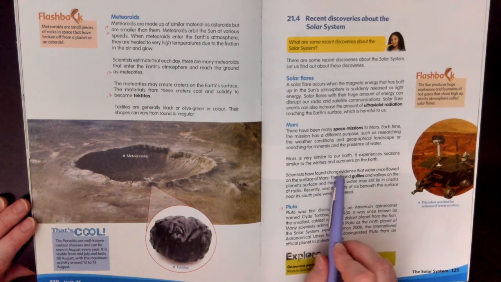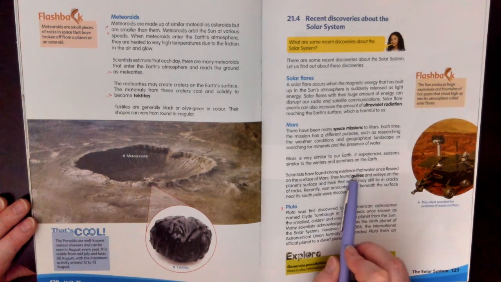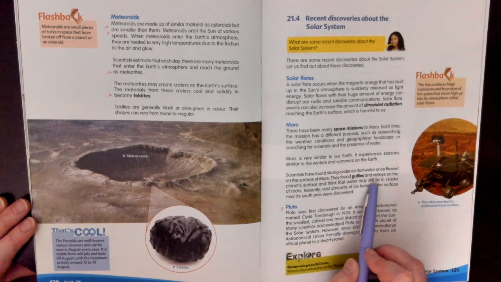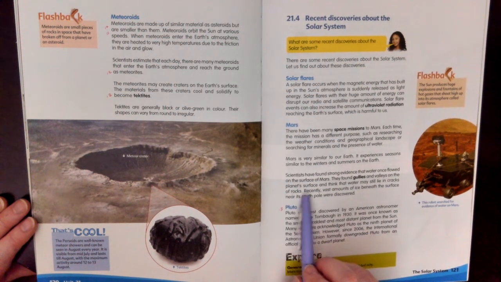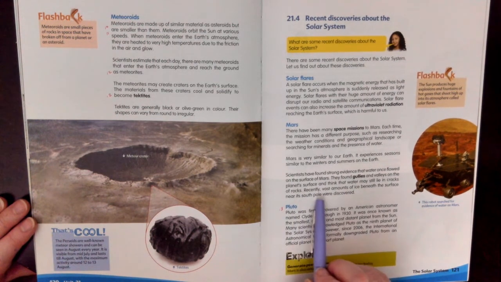Scientists have found strong evidence that water once flowed on the surface of Mars. They found gullies and valleys on the planet's surface and think that water may still lie in the cracks of rocks. Recently, vast amounts of ice beneath the surface near its south pole were discovered.